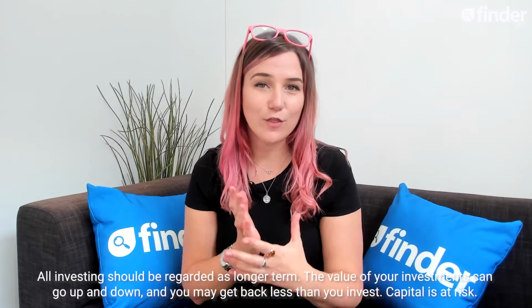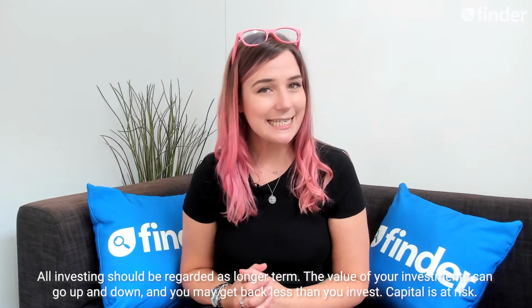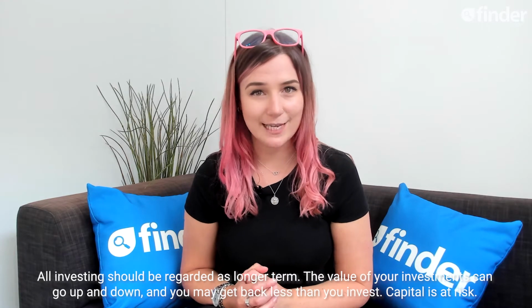With Stake, you can trade over 6,000 US stocks and exchange traded funds with no brokerage fee. The app claims to offer the widest and most direct access to the US stock market, with an easy-to-navigate interface and a simple fee structure.